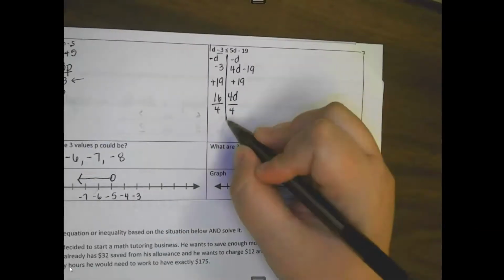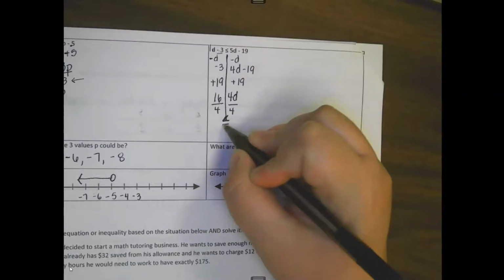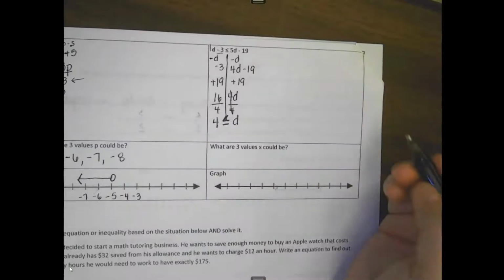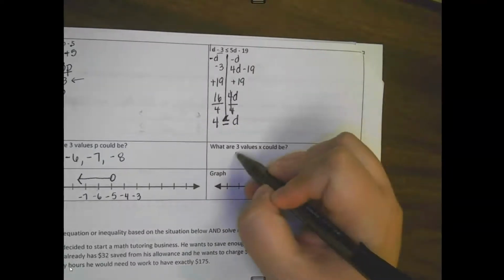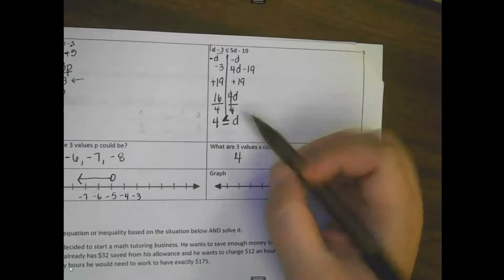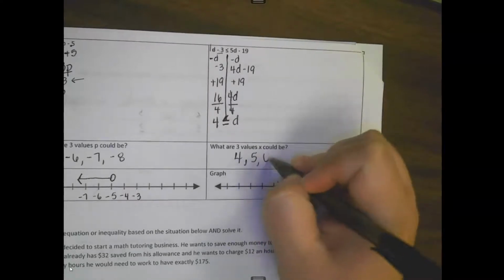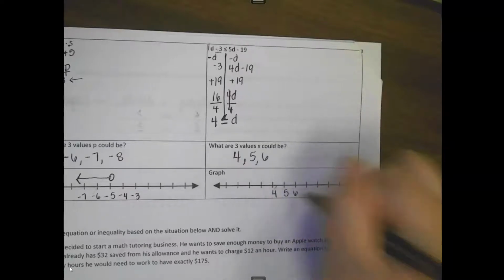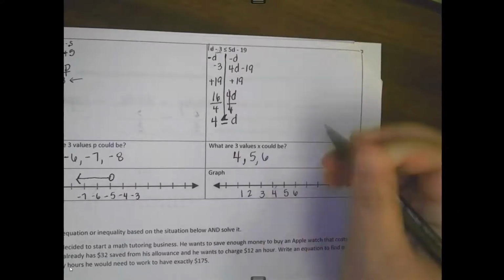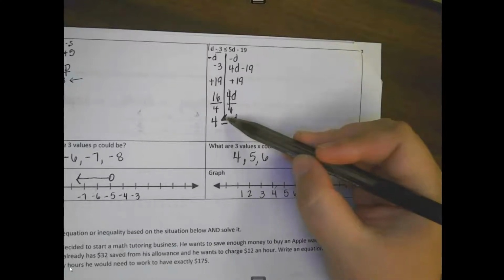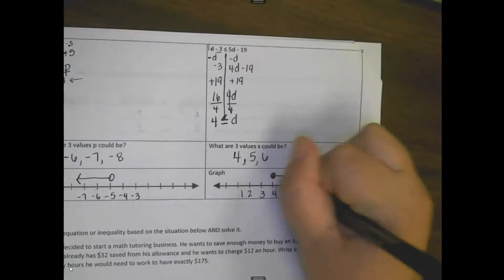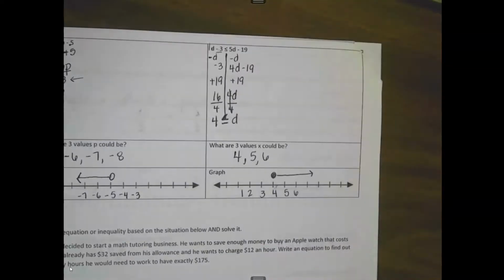Did not divide by a negative, so I'm going to keep my sign the same. Cancel. 16 divided by 4 is 4. So what are 3 values that x could be? It could be 4. And then D is bigger than, so it could be 5, 6, 7, so forth. Put a couple numbers on the number line. This is going to be a closed circle on 4. My arrow is going to go towards that 5 and 6.